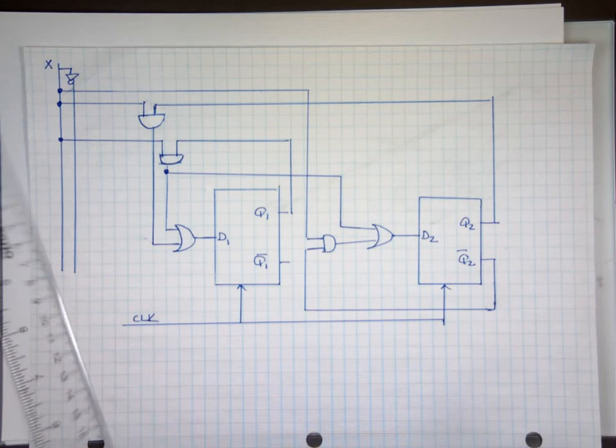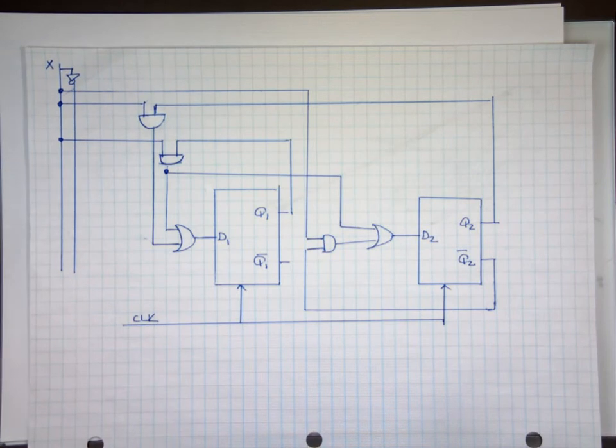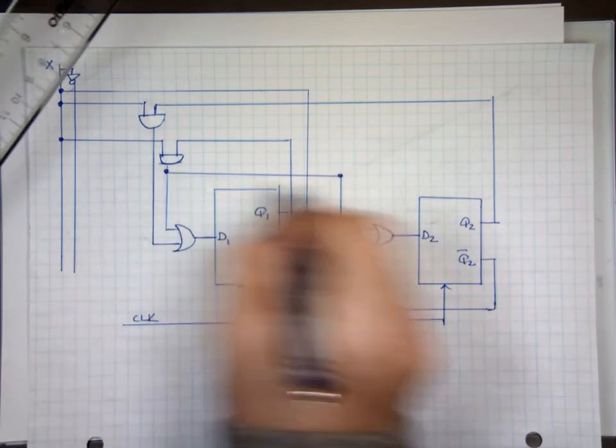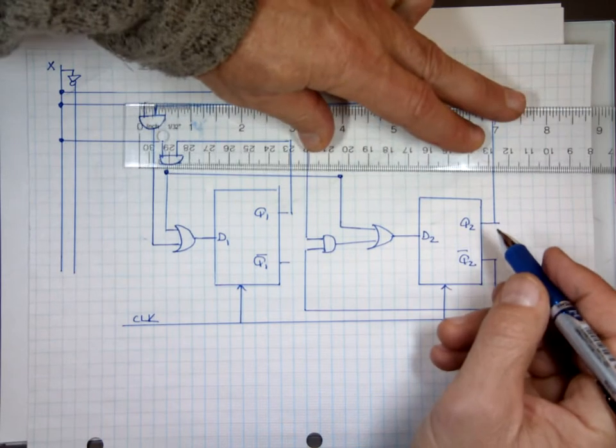And the last thing, what's Z? Z is coming out of this, right? That's Q1X. That's what Z is. Just extend the cable, and that's where your Z is. Attach it right there.